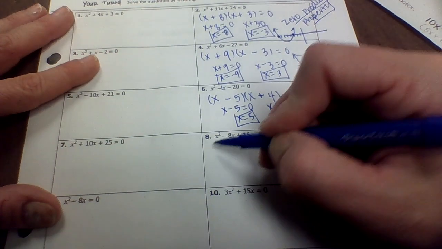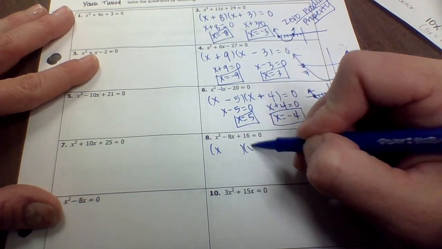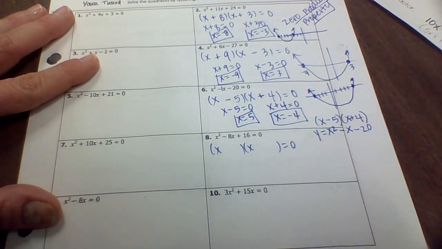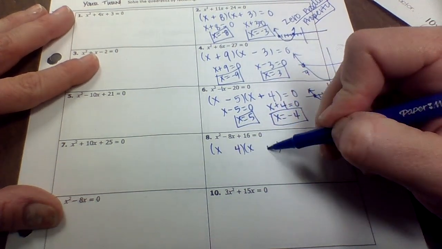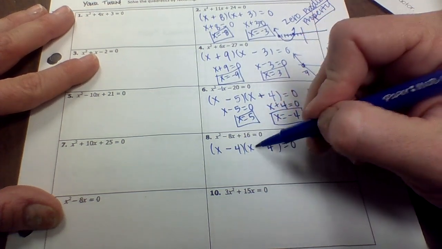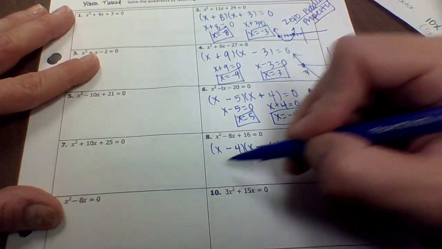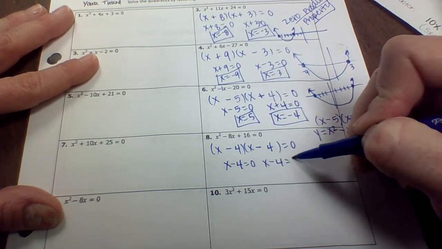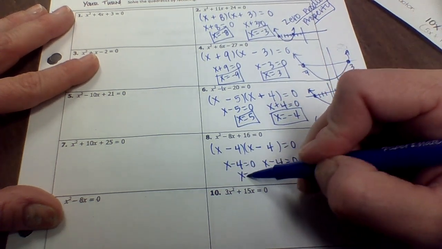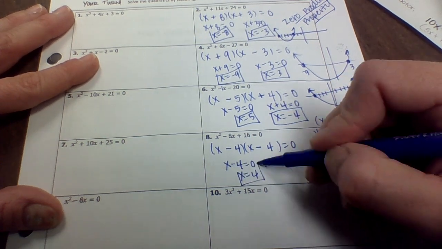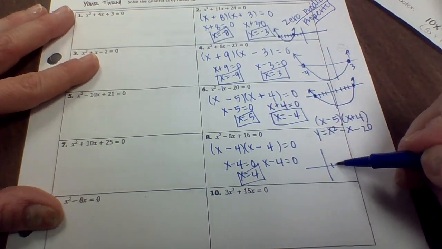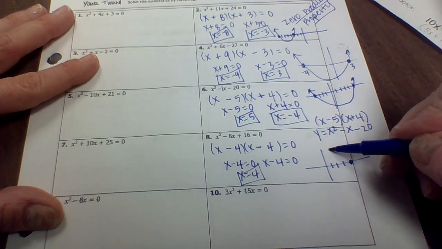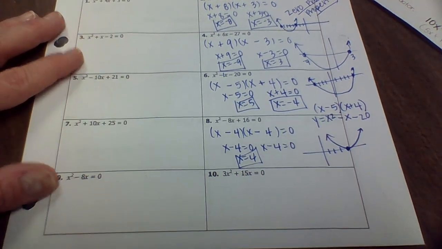Okay? All right, number 8. Factors of 16 that add to 8. Definitely 4 and 4, definitely both negative. If you notice, you have the same binomial that you're setting equal to 0 twice. Not a big deal. X equals 4 or x equals 4. 1, 2, 3, 4. It just sits there. It just sits on the x-axis.